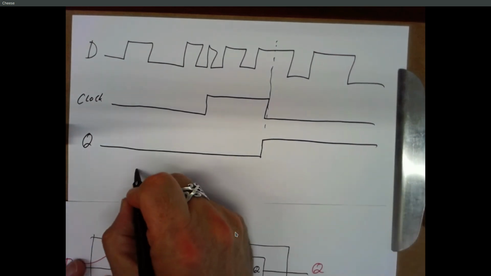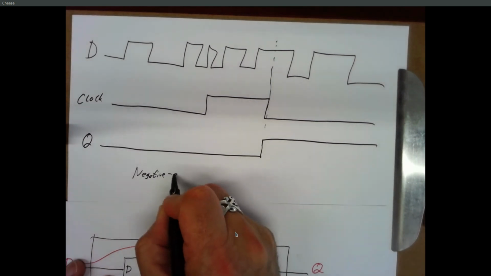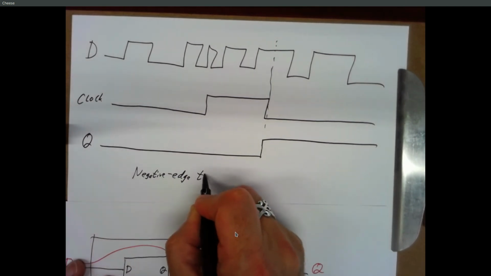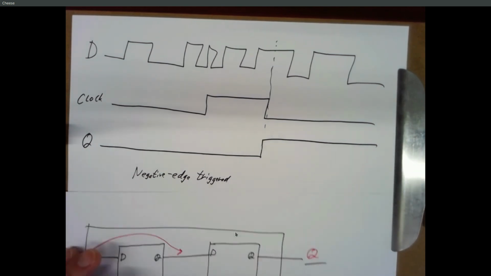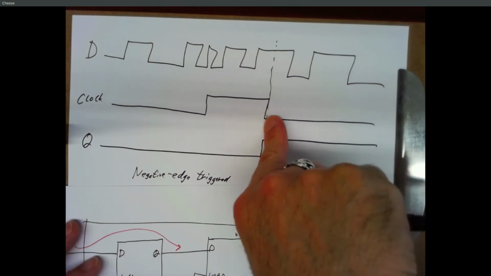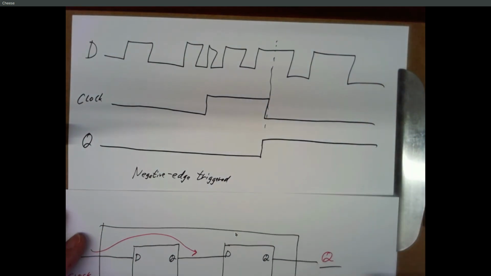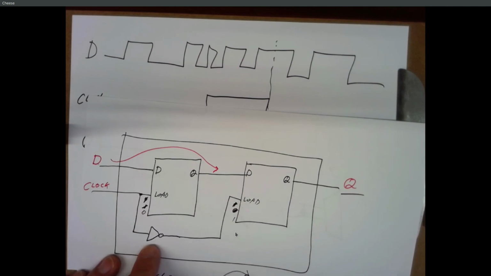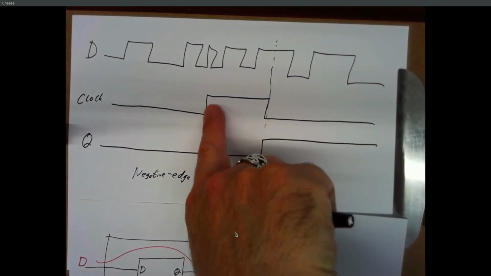So this is what's called a negative edge triggered device. Negative edge means clock changes from 1 to 0. If we put an inverter here instead of here, this will be a positive edge triggered, and it will only pay attention to the clock when the clock rises.